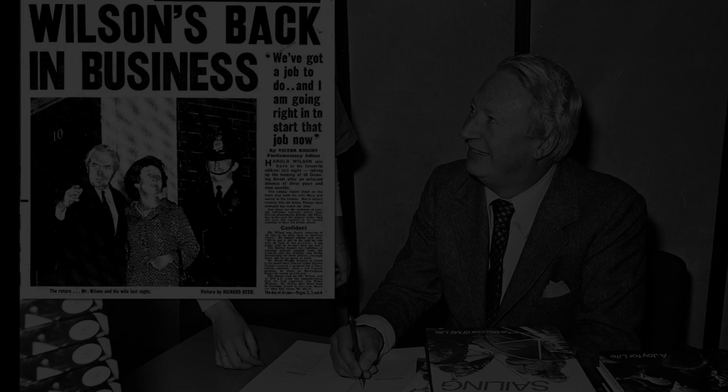Heath called an election in February 1974 to regain public support, but no party won a clear majority. This turbulent period demonstrated the profound social, economic, and political challenges Britain faced. In the end, it paved the way for the eventual dominance of neoliberal policies under Margaret Thatcher.